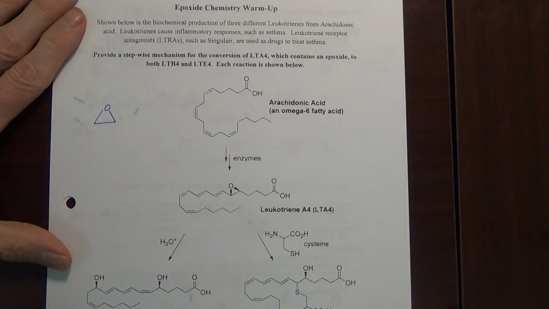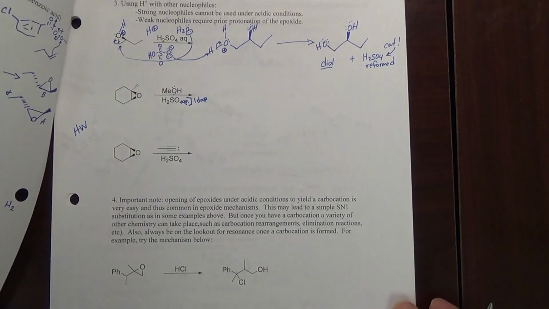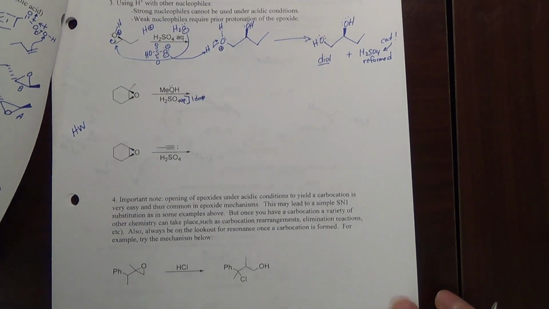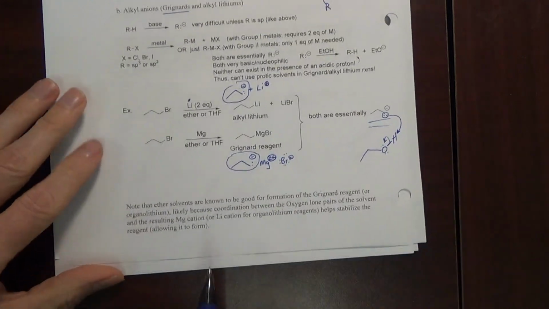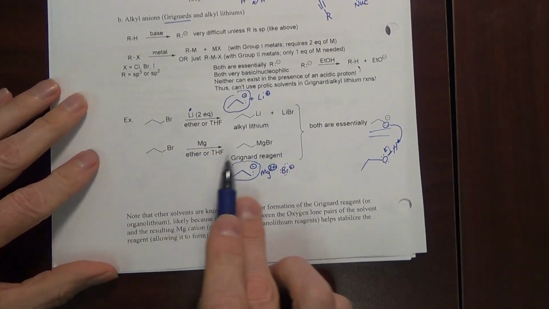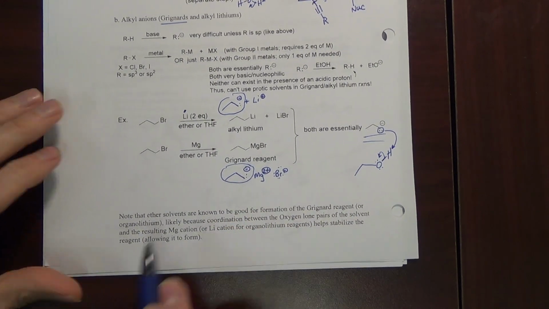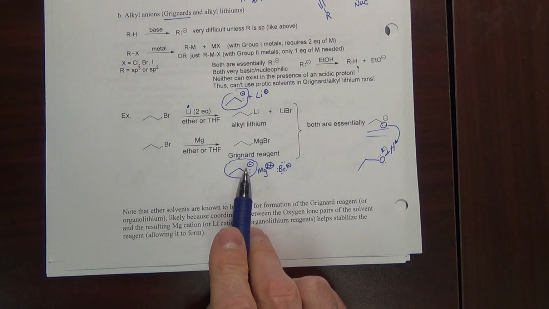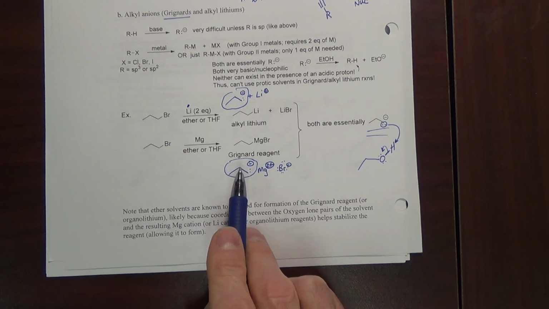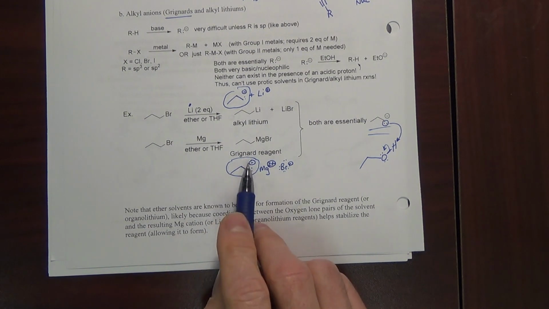Okay guys, epoxide chemistry, very important, very interesting. It's got some nuances to it, some good mechanisms, and we're also introducing these reagents here, and the Grignard reagents in particular are hugely common, hugely important in organic chemistry. We'll use them more when we get to carbonyl chemistry in the second half of the course.